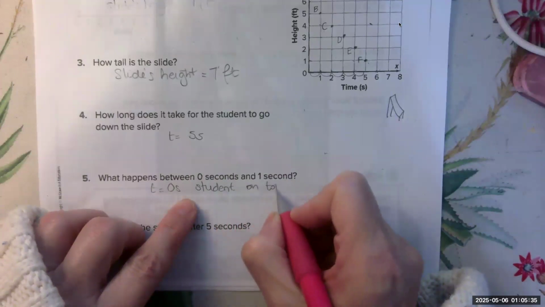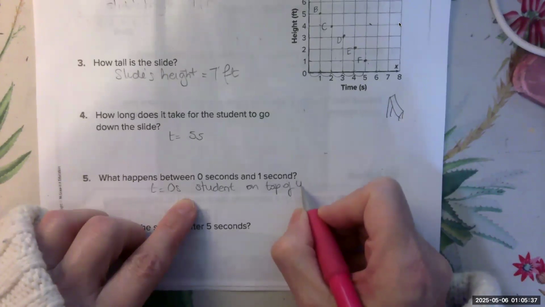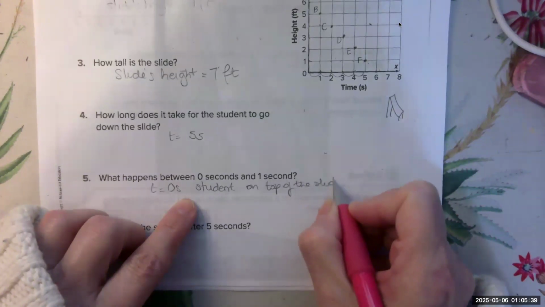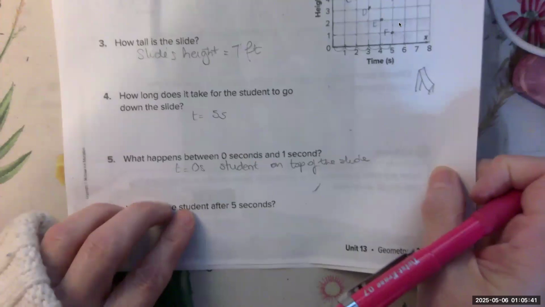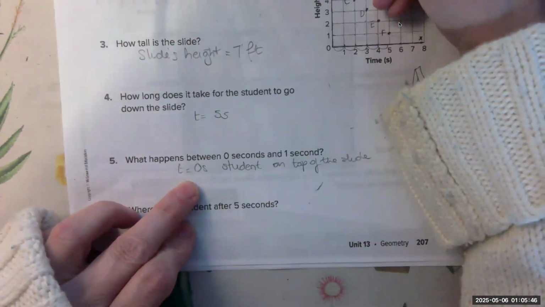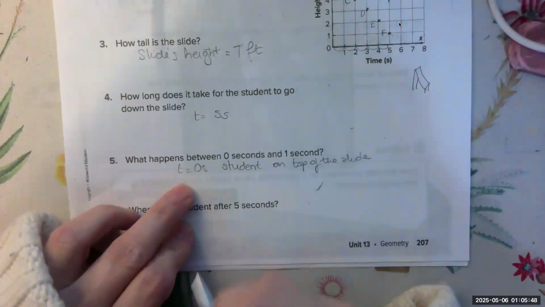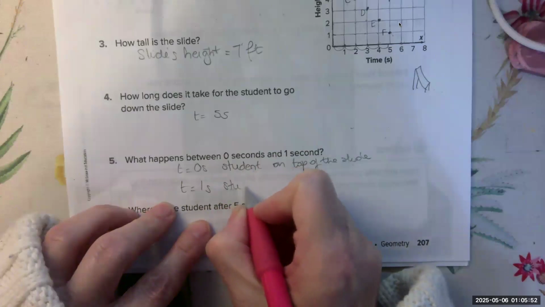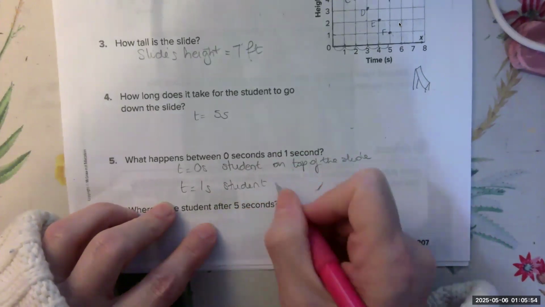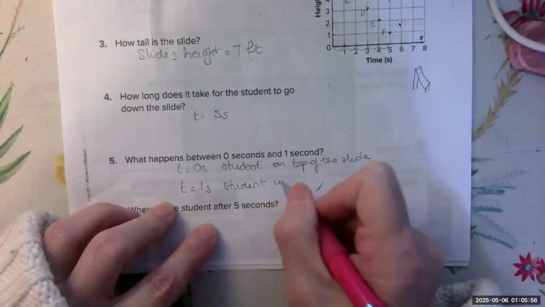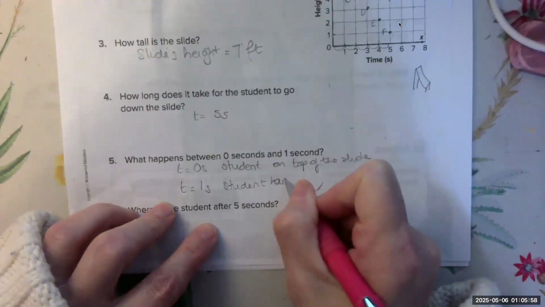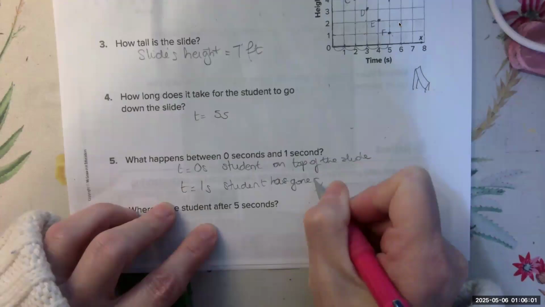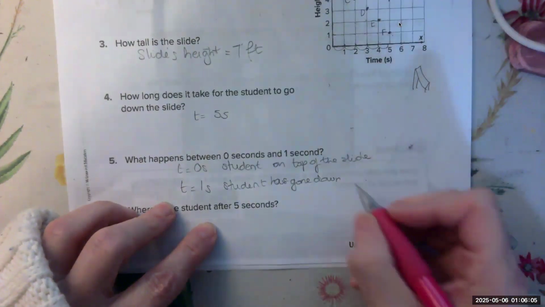And then at 1 second, the student has gone down how many feet? 2 feet.